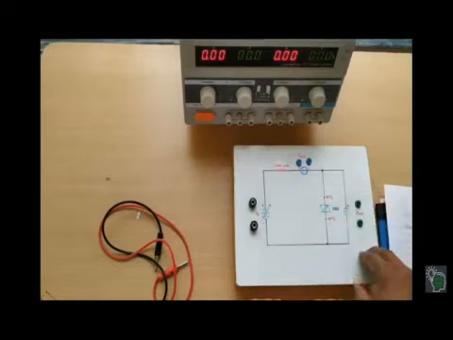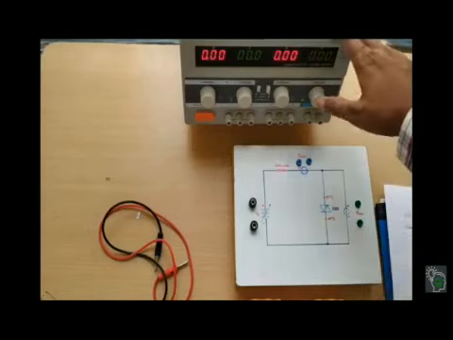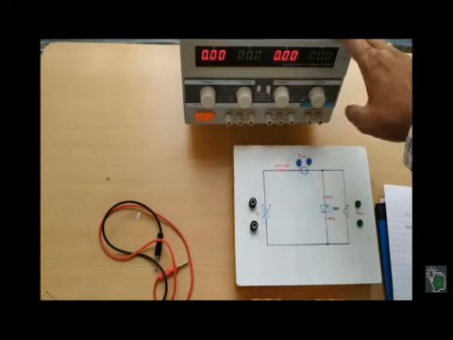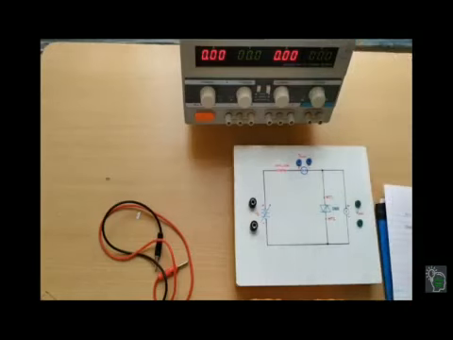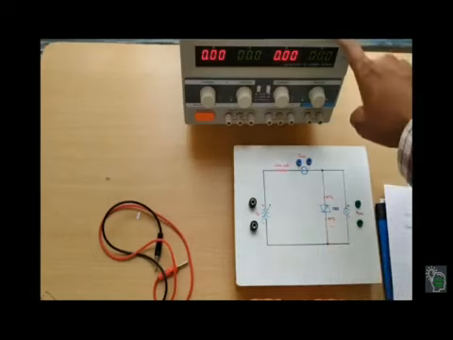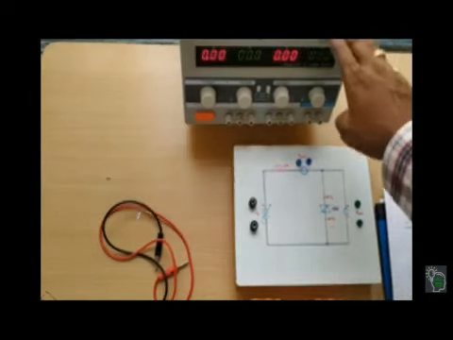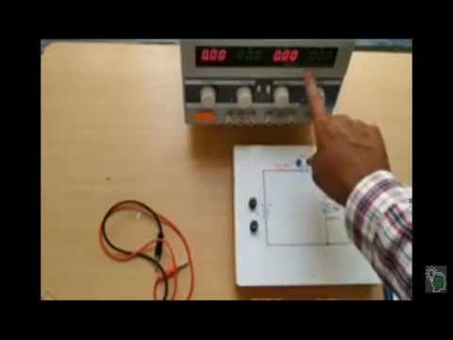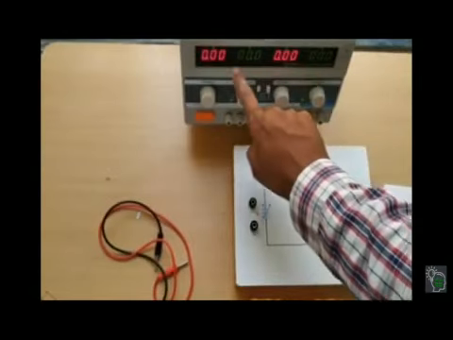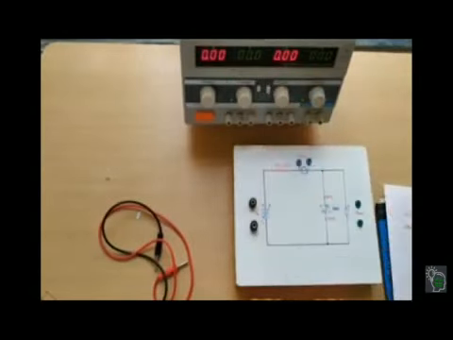Channel 1 is used as a master and channel 2 used as a slave. We are connecting both the channels in series, so we are getting addition of the voltage for triggering purpose of the Diac. First, channel 1 is used as a master and channel 2 is used as a slave.